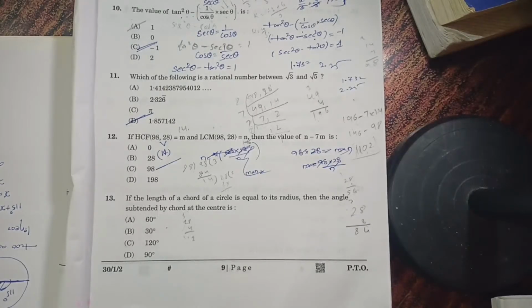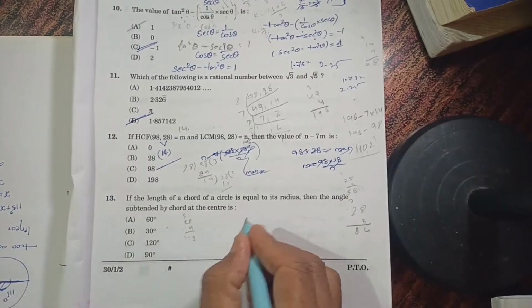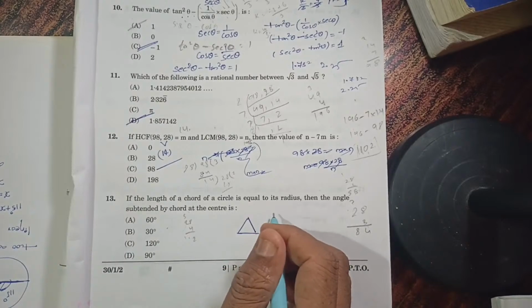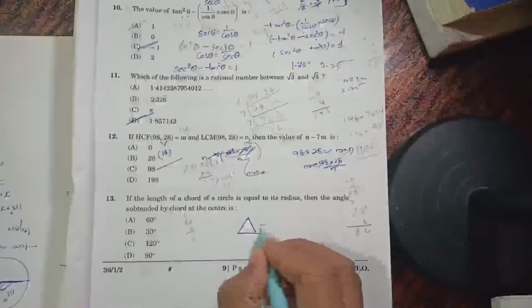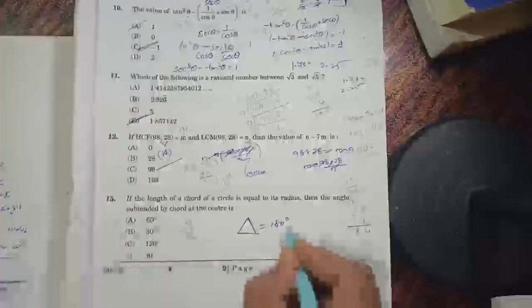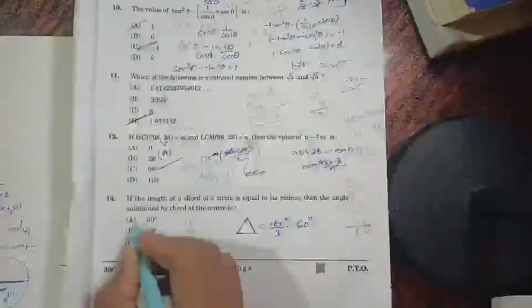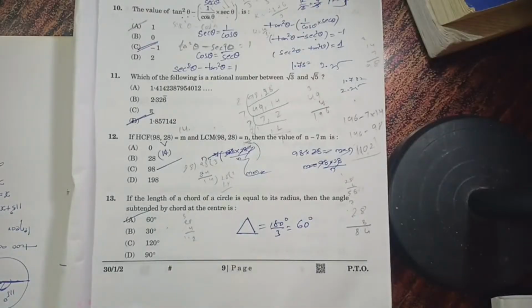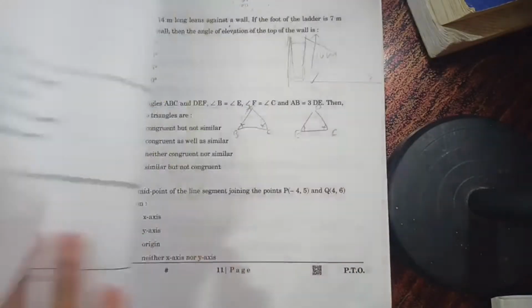He is asking how many degrees. So in the right angle triangle, we are getting the answer 60 degrees. So the answer is 60 degrees.